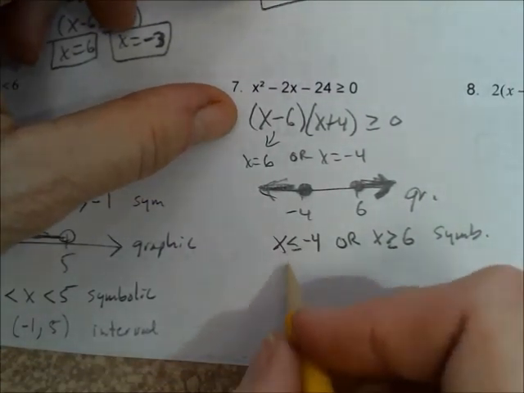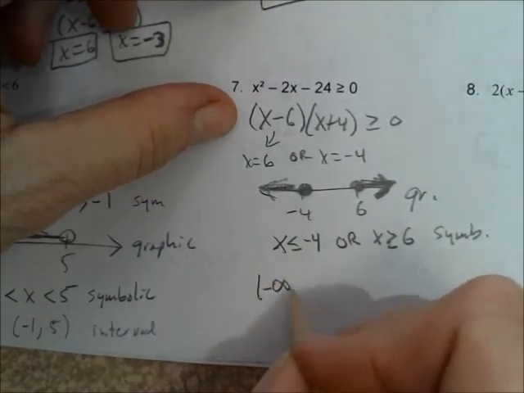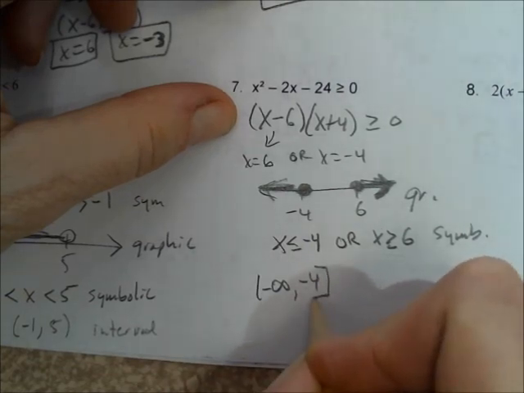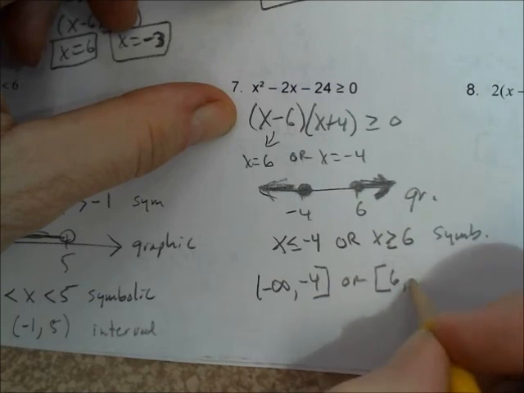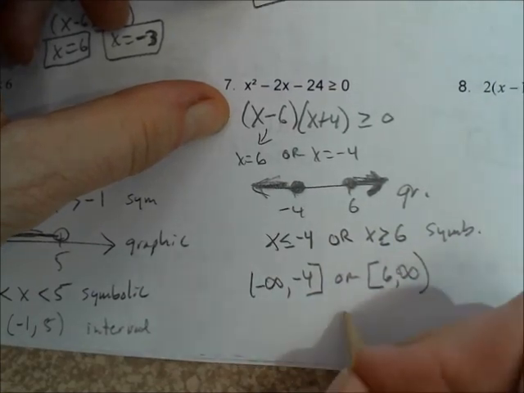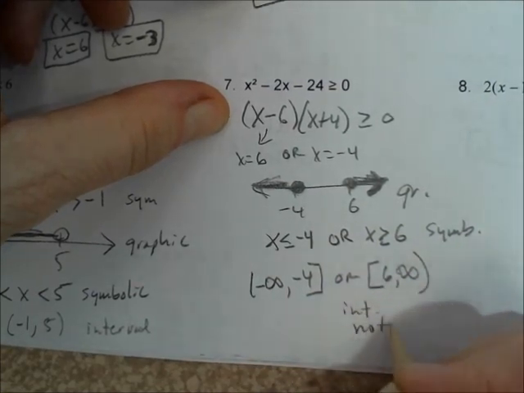And then in interval notation, you have negative infinity, comma, negative 4 with a square bracket, or bracket 6, comma, infinity, rounded. That's interval notation.